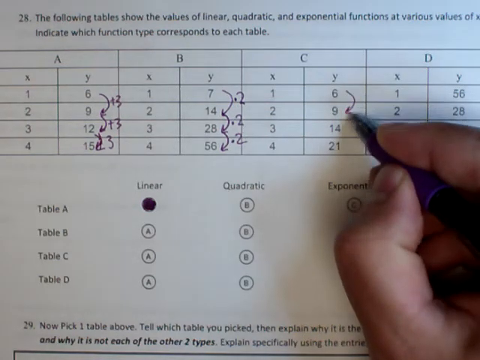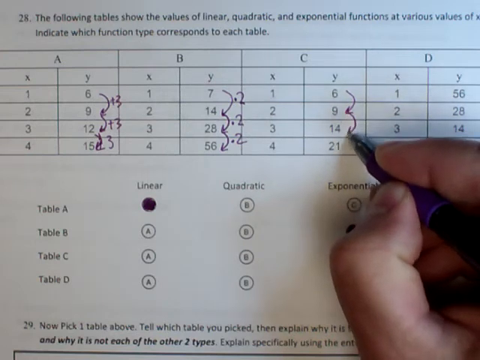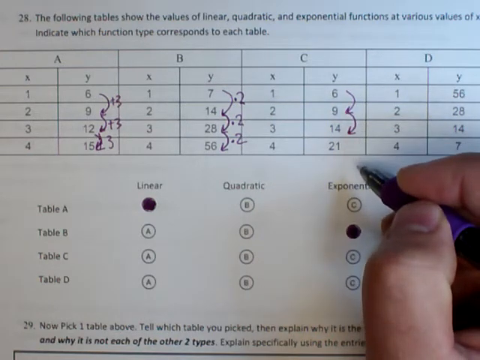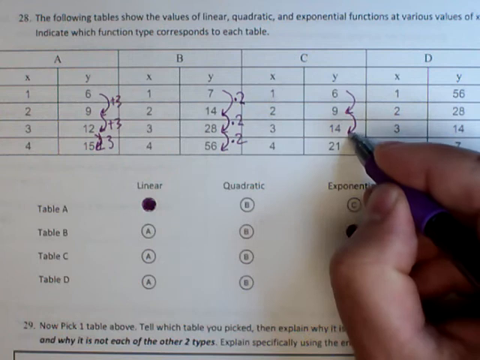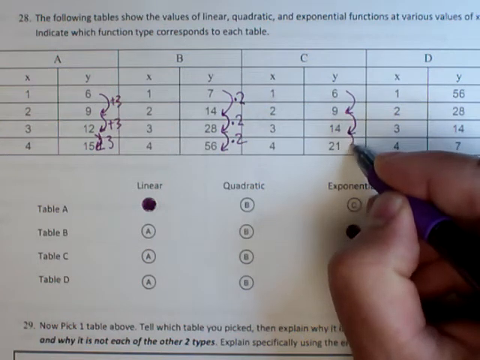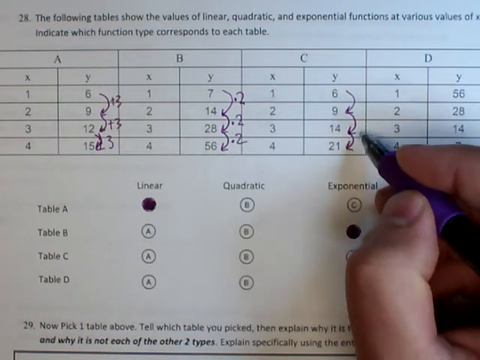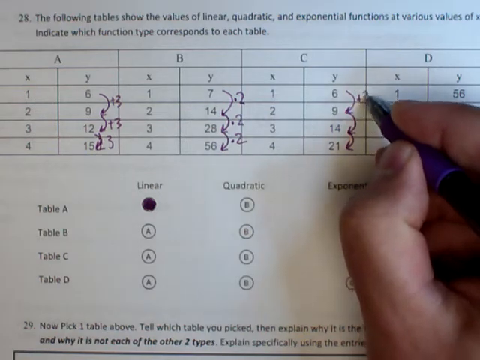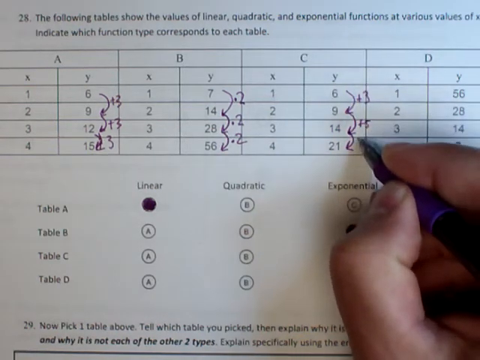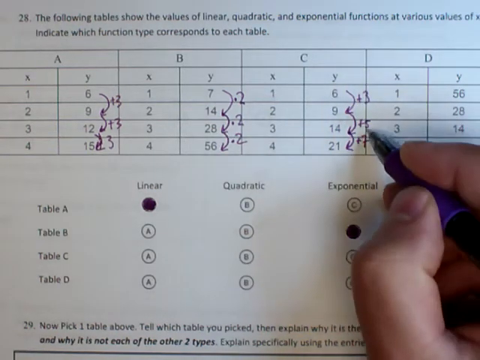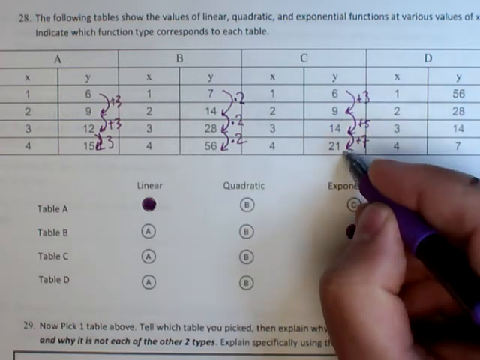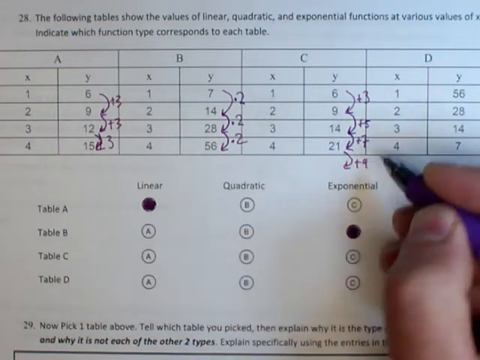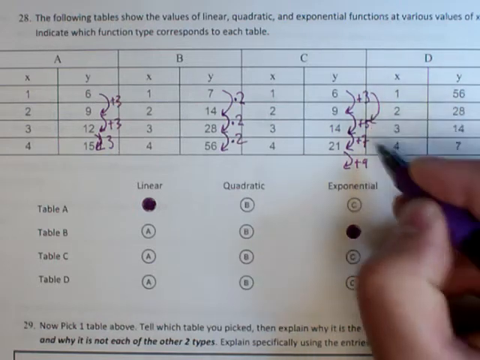6 to 9 plus 3, 9 to 14 plus 5, 14 to 21 plus 7, plus 3, plus 5, plus 7. The next number would be plus 9, because the pattern is this is going up by 2 each time.